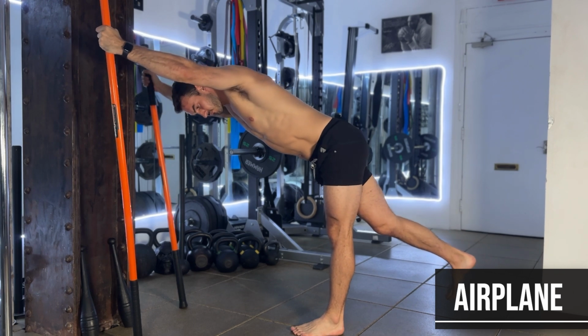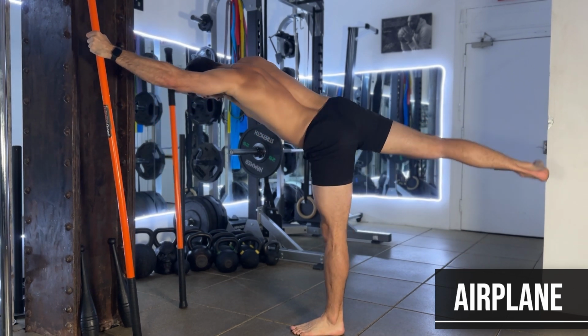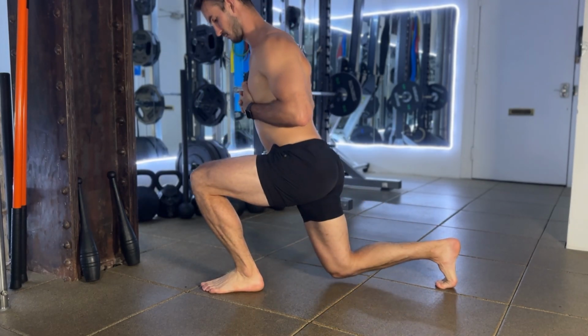The hip is a complex joint. That's why imbalances that come from our asymmetrical movements on a daily basis are bound to affect us. That's why we need to implement a ton of single-legged movement patterns into our routine.